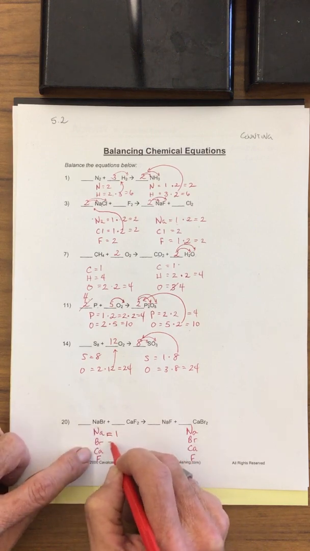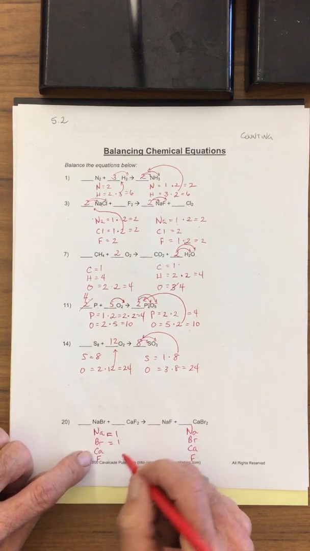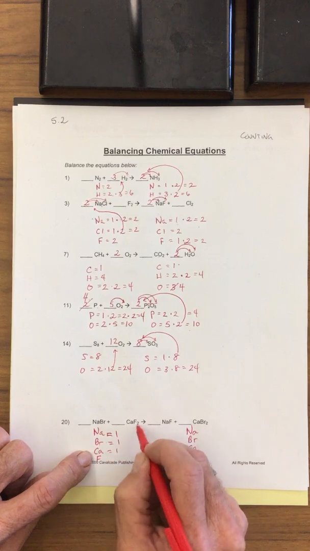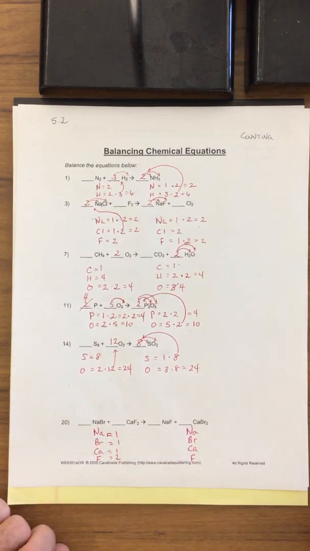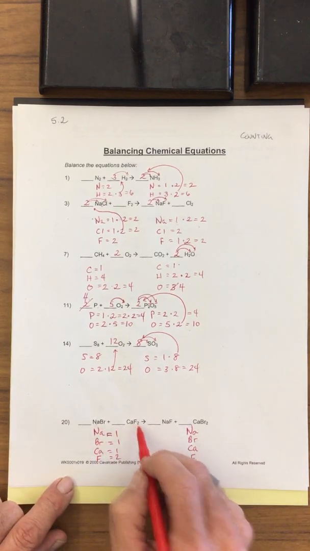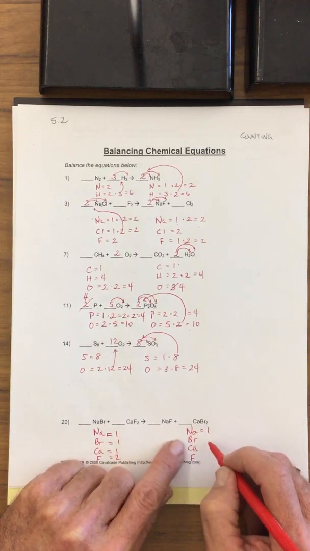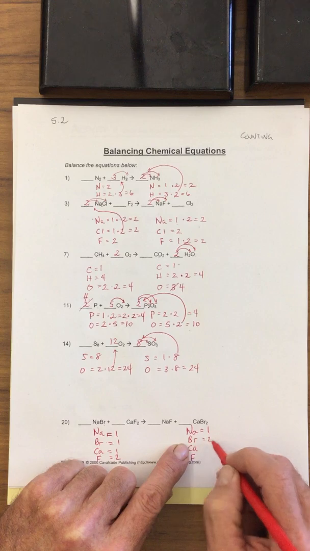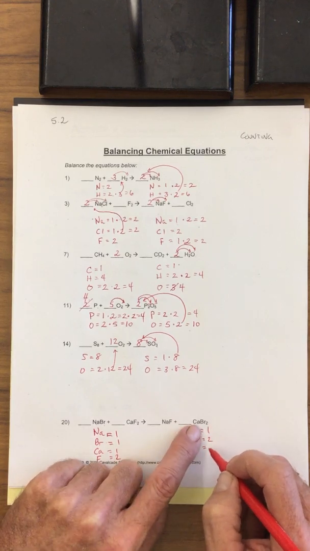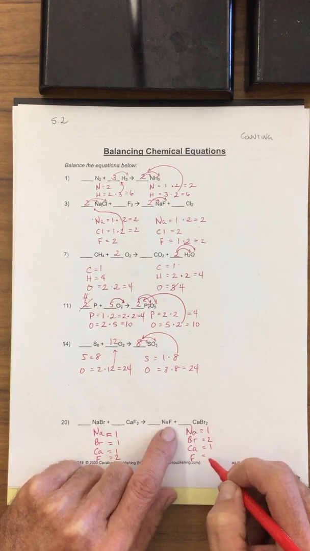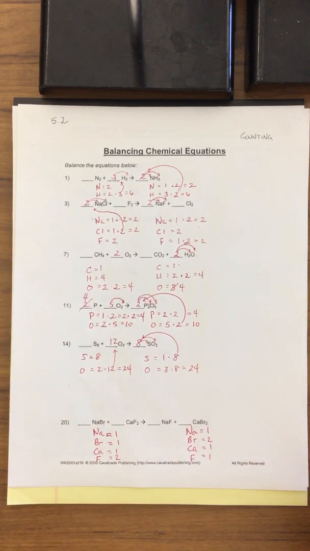Bromine is equal to 1. Calcium equals 1. Fluorine equals 2. 1, 1, 1, 2. On the right, I have 1 sodium, 2 bromines, 1 calcium, and 1 fluorine.